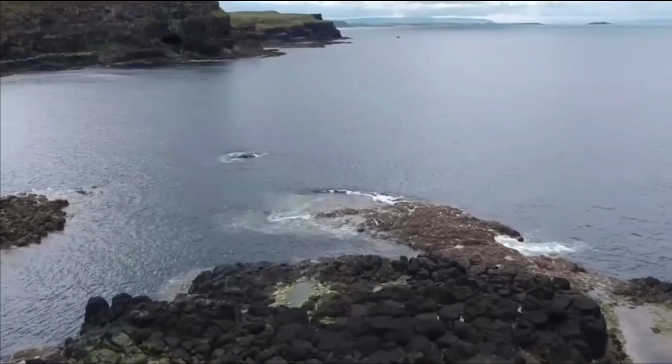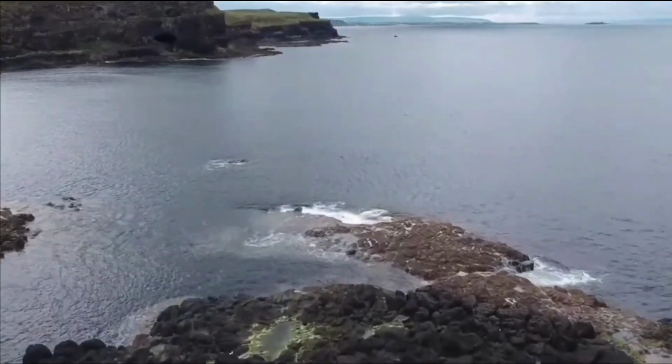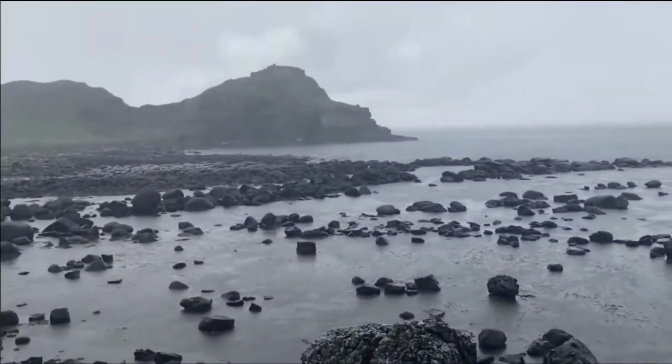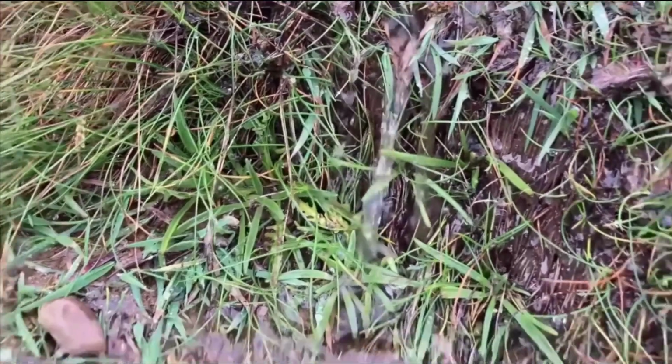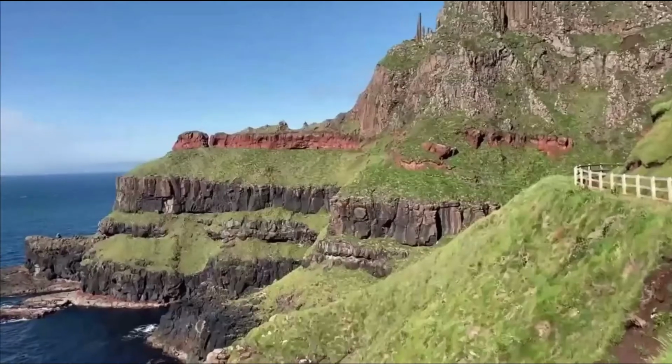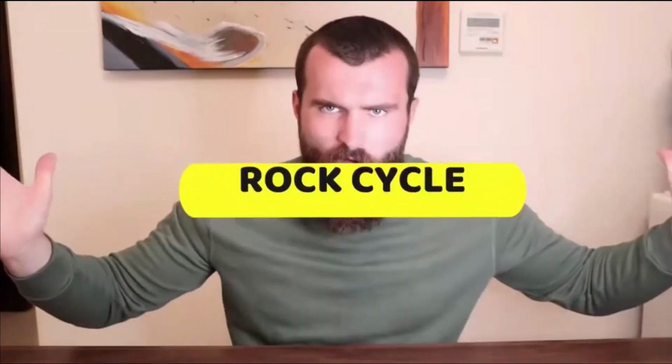Then once again, over a super long time, this igneous rock is chipped away by the wind and rain. These tiny pieces of rocks and dirt are then once again carried away by the water from streams to rivers to lakes and oceans, where they sink down to the bottom, and the cycle begins all over again. We call this the rock cycle.